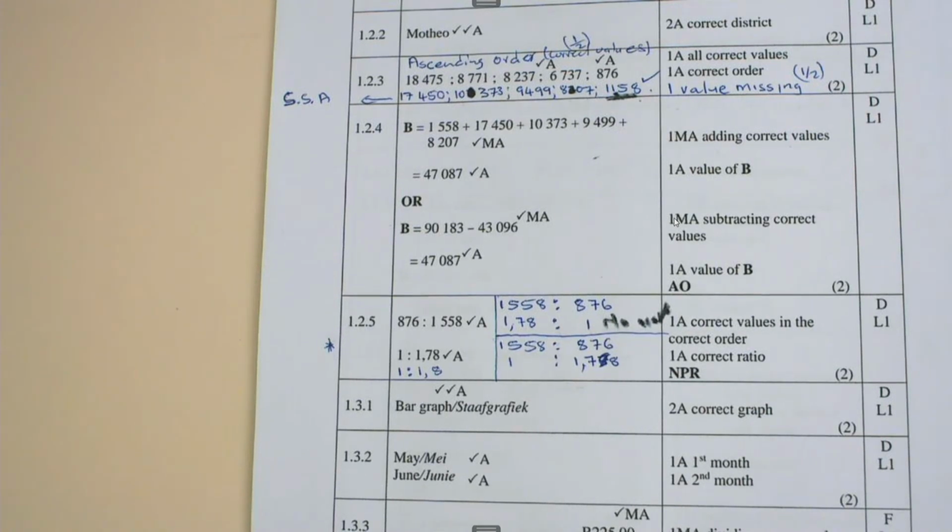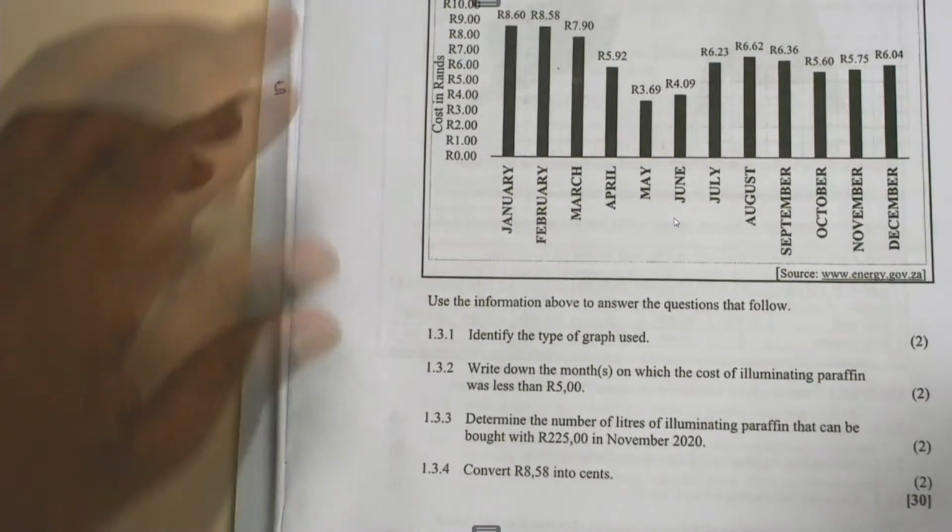So the learner will get only 1 mark. I hope it's clear. When the learner swaps the numbers and the answer is wrong, yes, the values are correct, but they are not in the correct order, so the learner will forfeit that mark, and will forfeit another mark if the ratio is not correct. Don't forget, no penalty for rounding. Right, we're moving to 1.3.